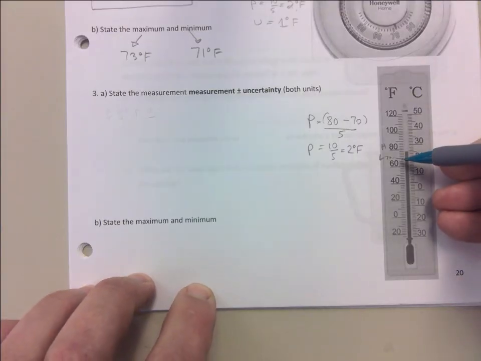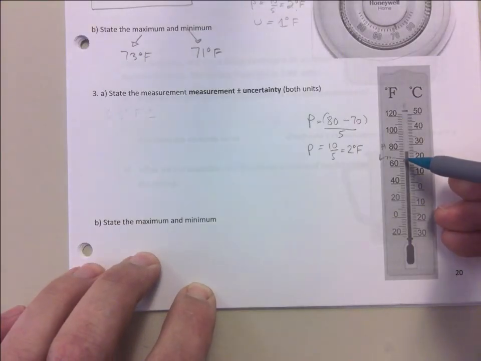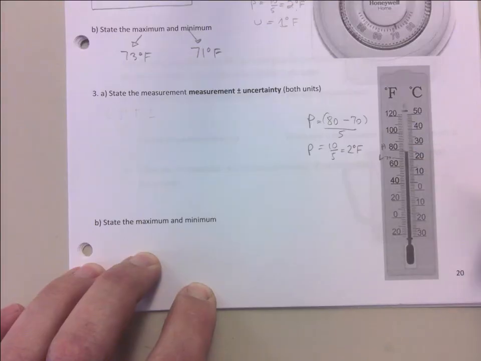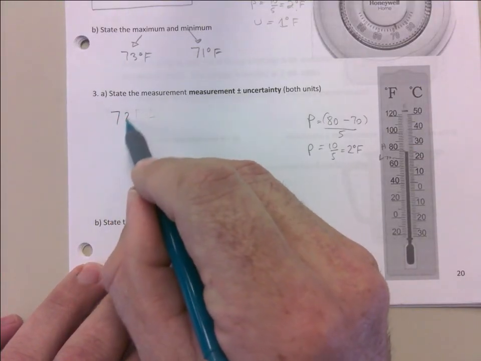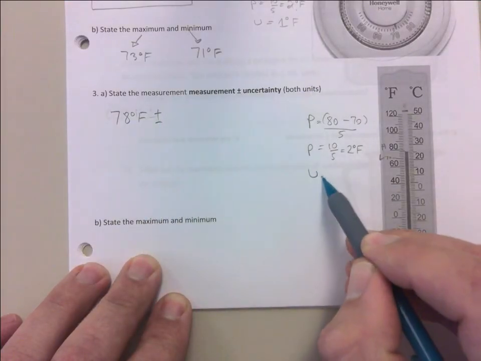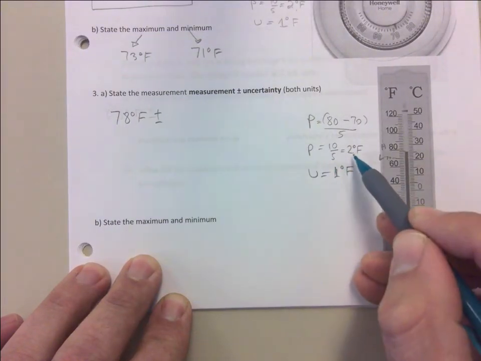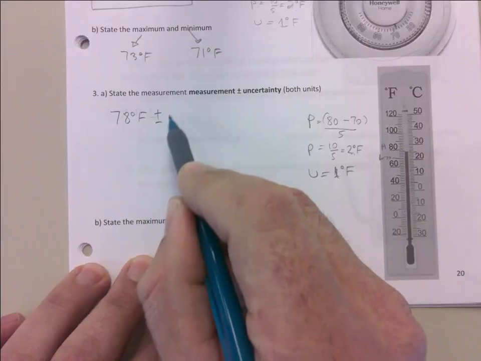Which means every time I go up these markings, I go up by 2. So let's try this again. 72, 74, 76, 78. Yes, you are correct. Plus or minus. What's the uncertainty here? If precision is 2, uncertainty is 1 degree Fahrenheit.